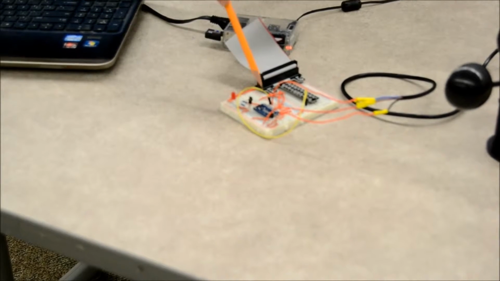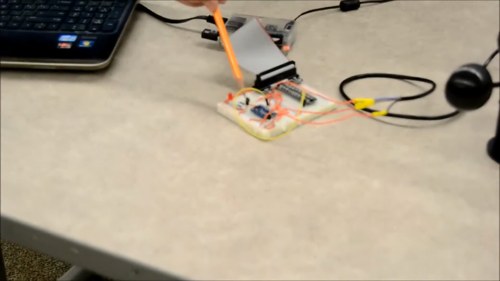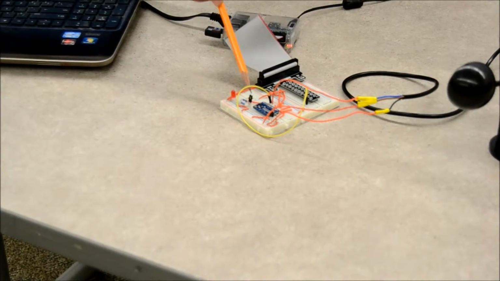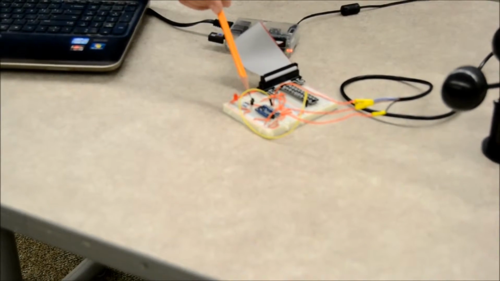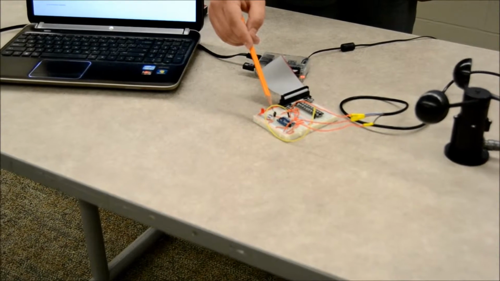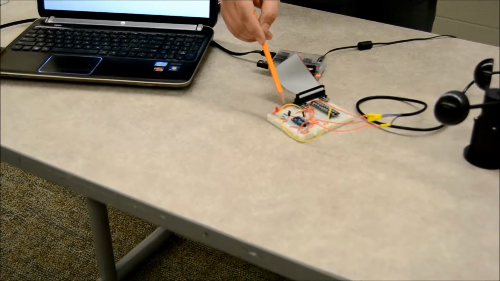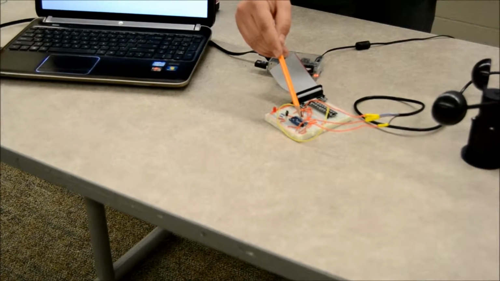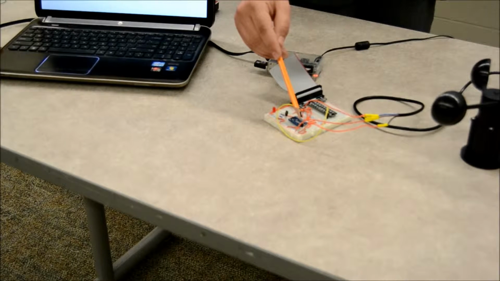The default reading of this sensor is the relative humidity, assuming the temperature is at 25 degrees Celsius, but it can be adjusted to provide relative humidity at other temperatures by using an equation provided by the datasheet. This project uses the temperature measured by the LM35 temperature sensor to calculate true humidity.